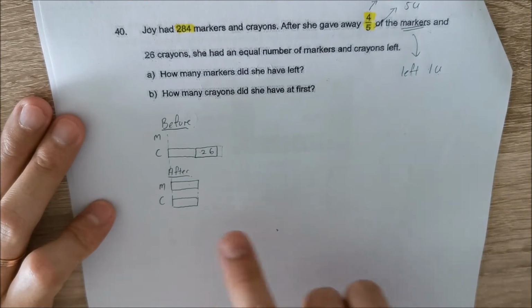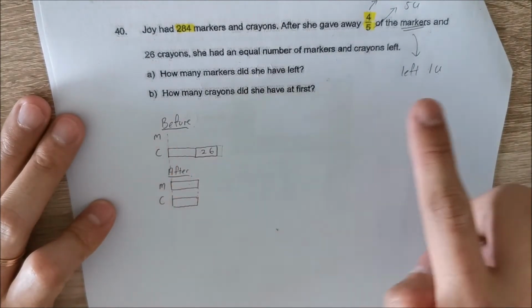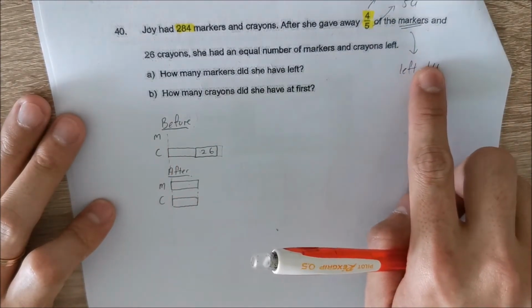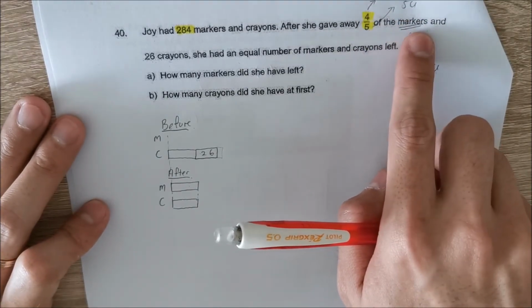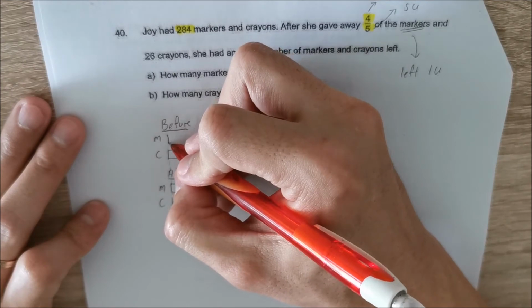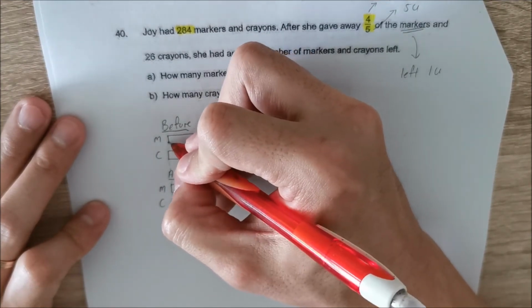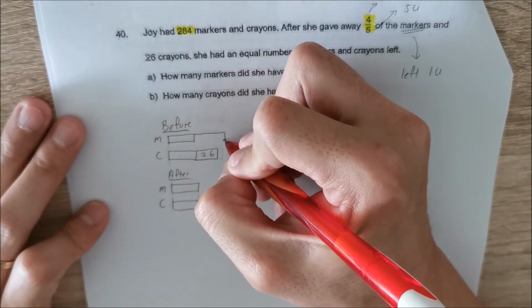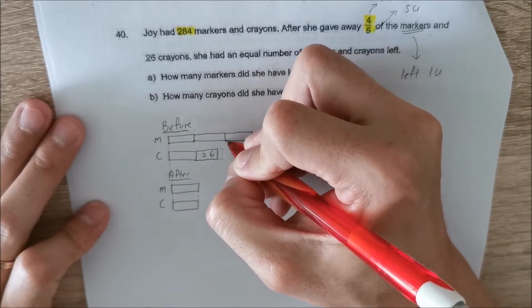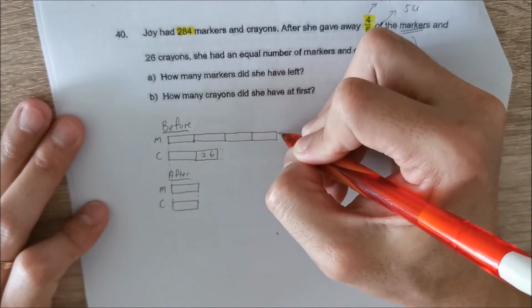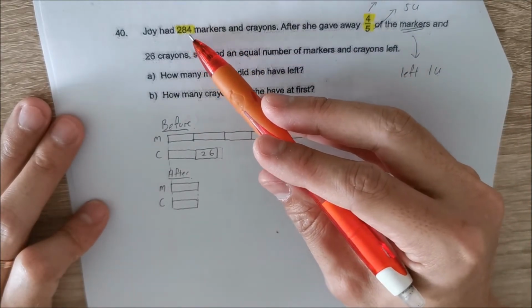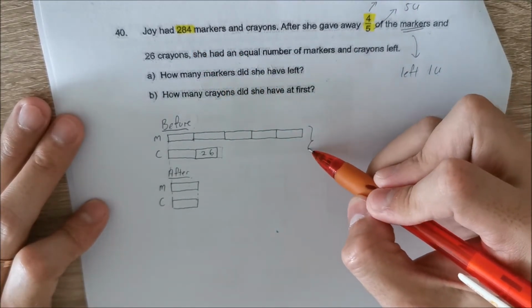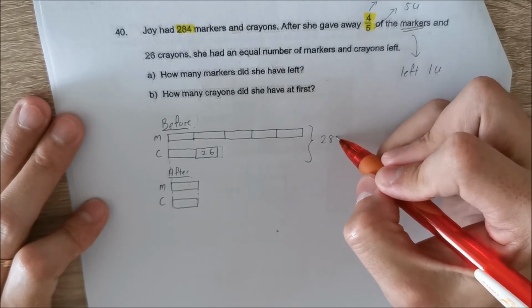Okay, so for the marker, can you see that she's left with 1 unit, but she gave away 4? And at the beginning she has 5 units of markers, so we need to draw 5 units of markers before. 1, 2, 3, 4, and 5. And she has 284 markers and crayons at first, so this whole total will be 284.